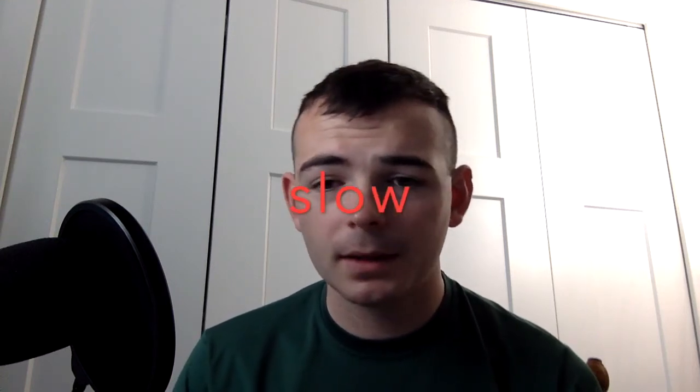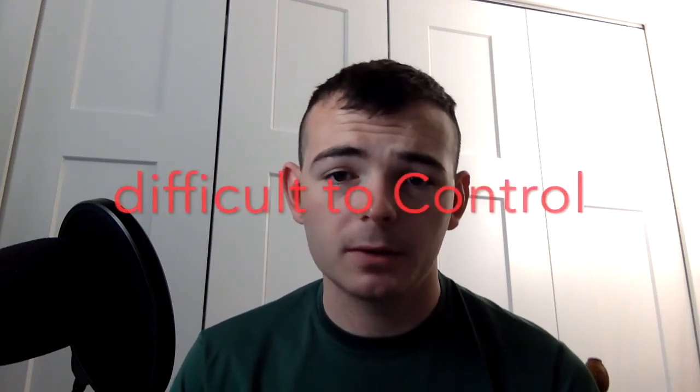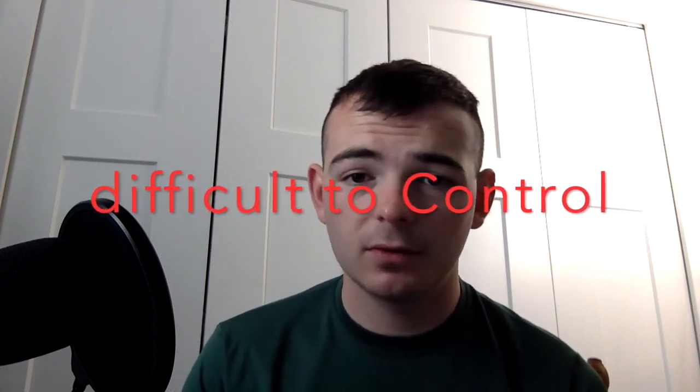Another disadvantage is that this is a slow formation. It's not used for speed at all, and it is very difficult to control, not only to get into this formation, but also to keep it online and going in a forward direction at an angle. If you've ever tried walking forward but at an angle, you can see how difficult that would be. So it's just out of the realm at OCS.